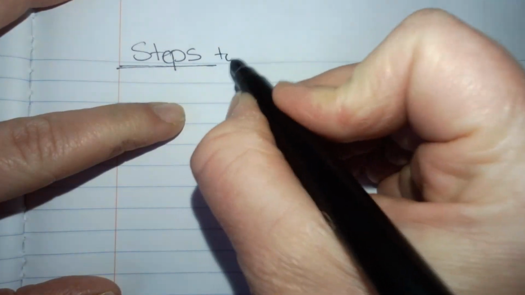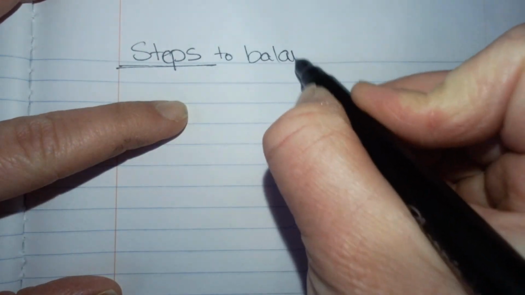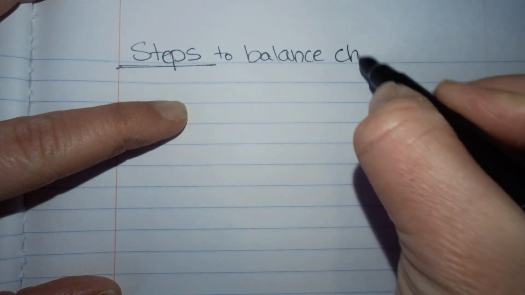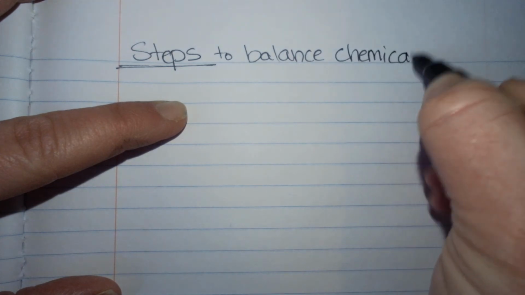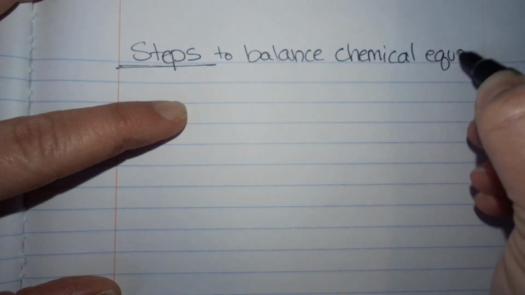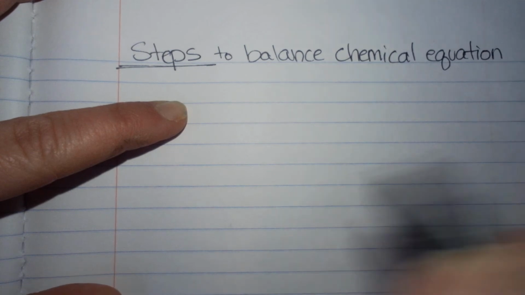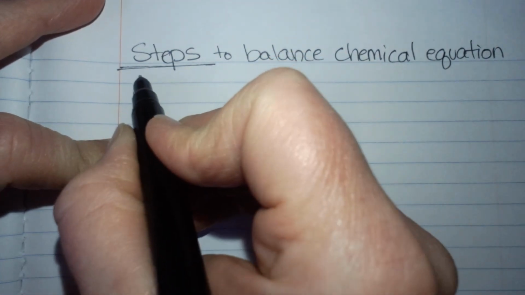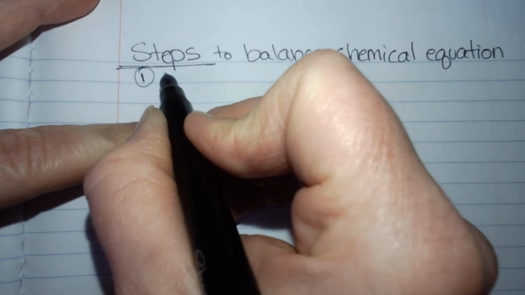Now, that's a bunch of stuff to think about, but now you're going to have to actually balance them just like we did the other day in the example with the visual. But we're taking away the visual. So here's the steps to balancing a chemical equation. Number 1, make an inventory list.